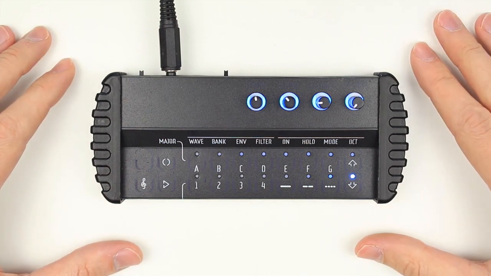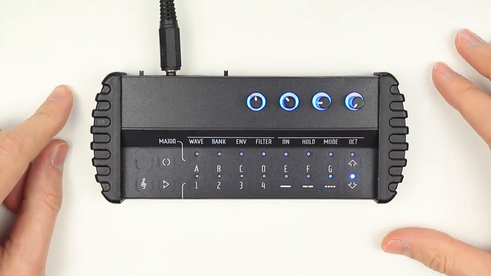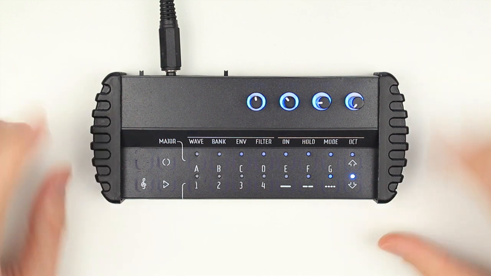You might have also noticed the enclosure looks slightly different than in the Kickstarter video. This is just an older enclosure I'm using here for this video.